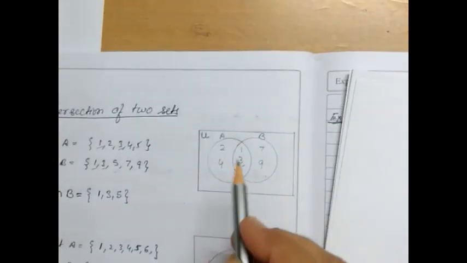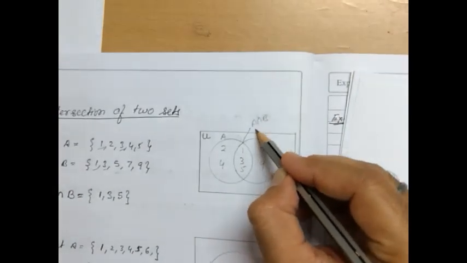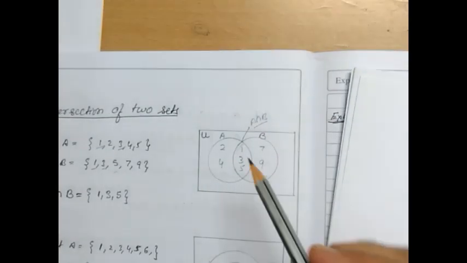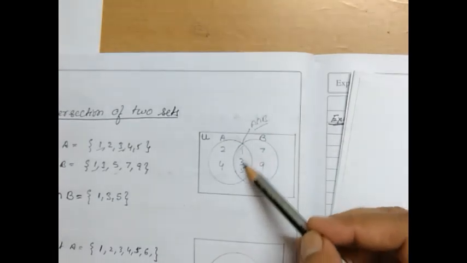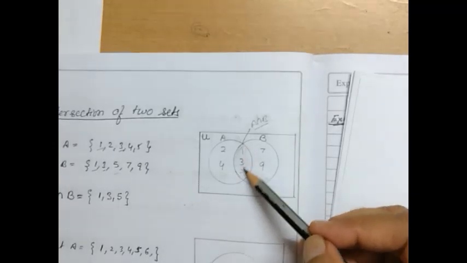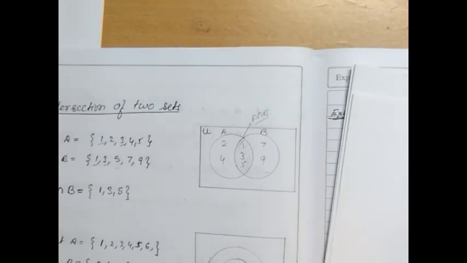So this will be known as your A intersection B. This portion will be called A intersection B. When we are asked to shade, only this portion will be shaded. I hope this is clear. So this will be A intersection B.